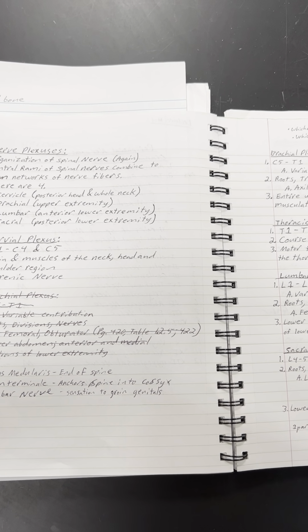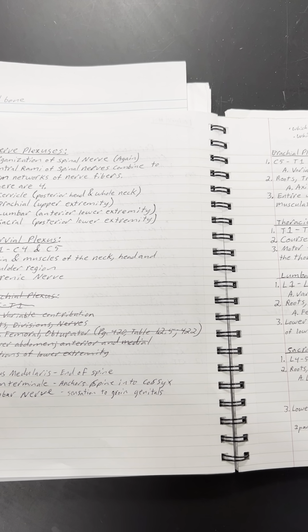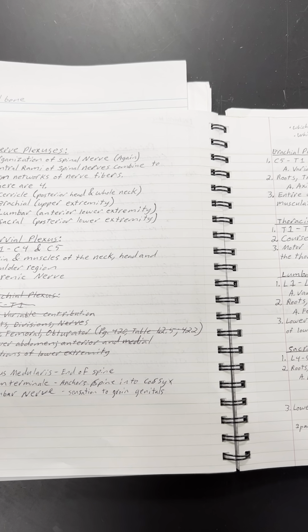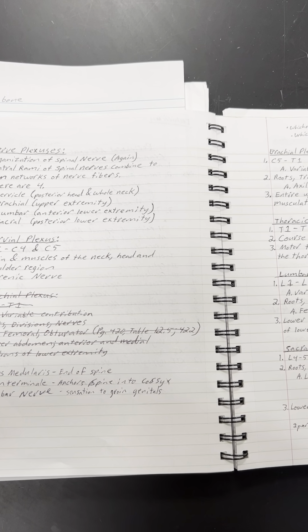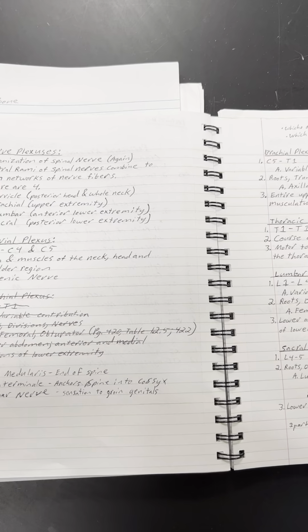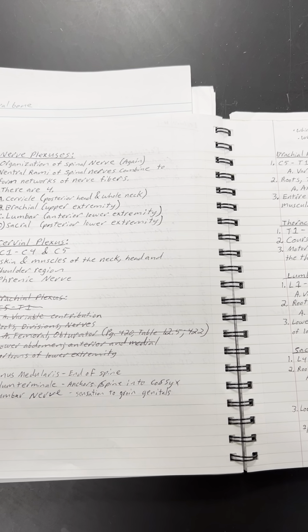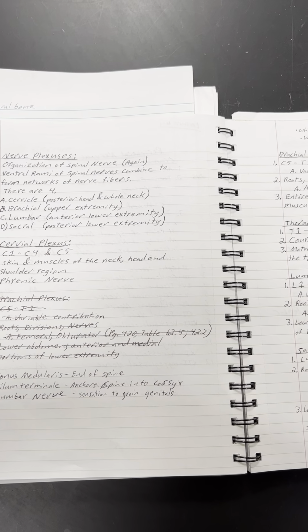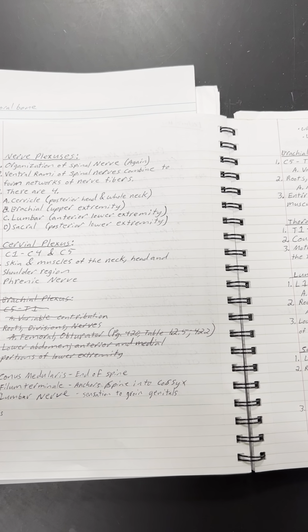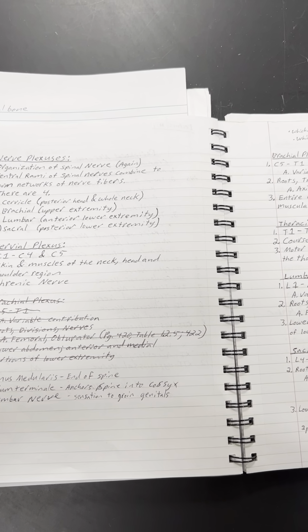Lumbar nerve, sensation to groin and genitals. Filum terminale anchors the spine into the coccyx. Conus medullaris connects the end of the spine.